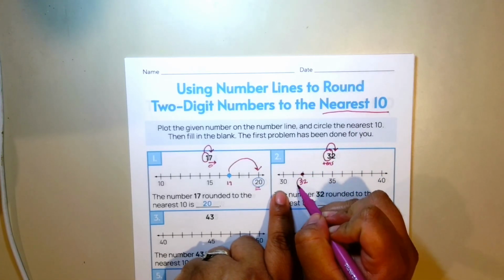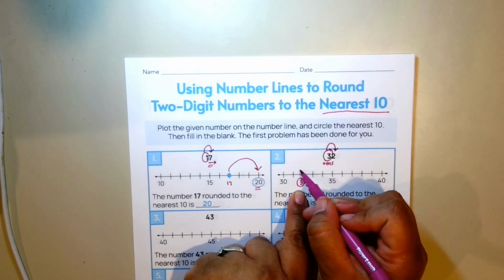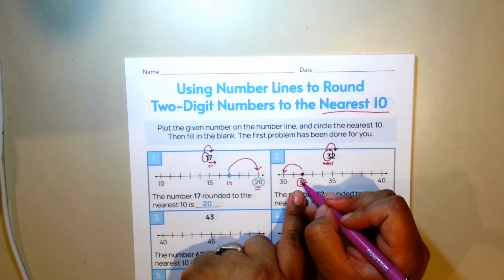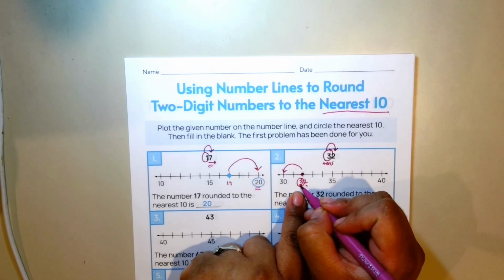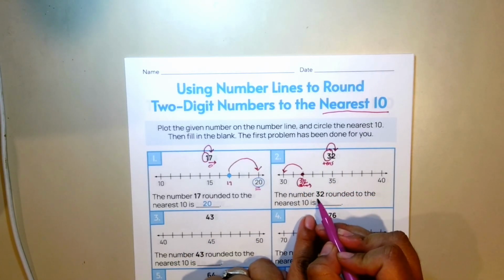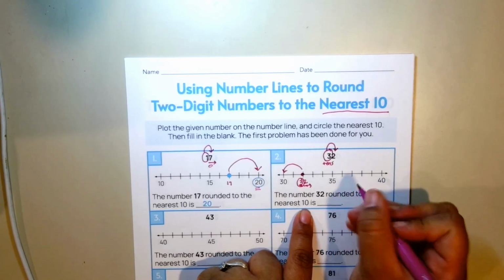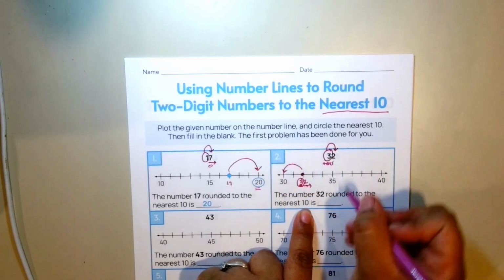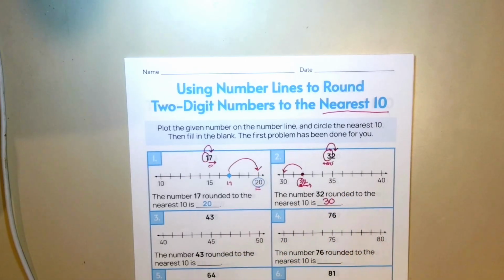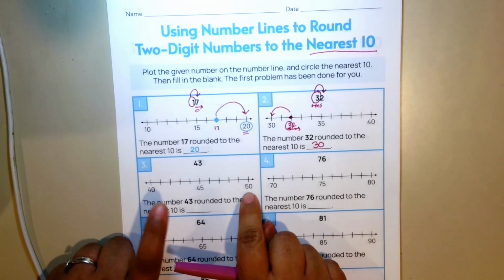So if we circle the 3 and look to the 2, we see that it's closer to the 30. So our number will stay the same and the rest becomes 0. So that means that 32 rounded to the nearest 10 is going to round down to 30.